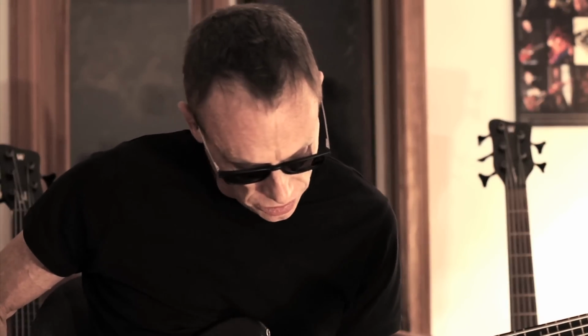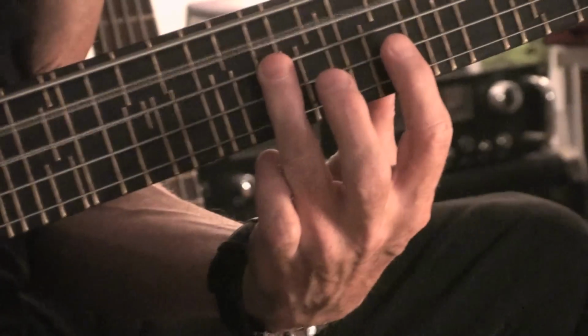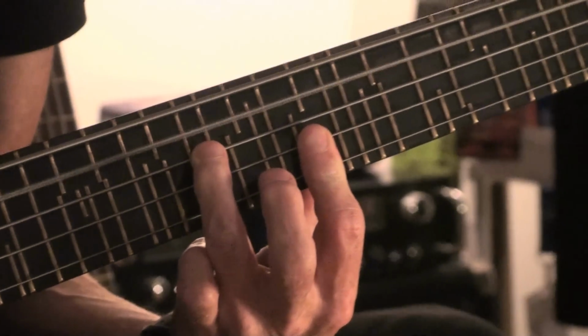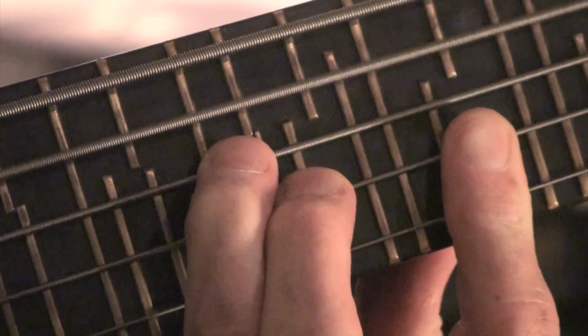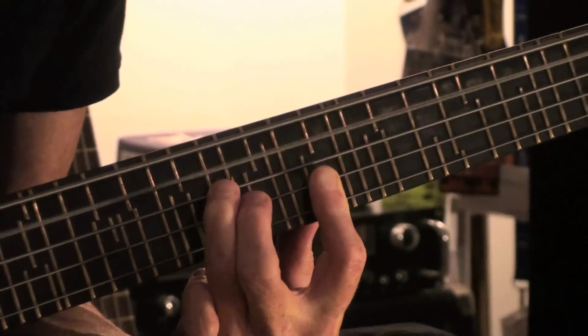Here's another one, a neutral 6, not a minor 6, not a major 6, but the 13th harmonic. It sounds kind of weird at first, but I love it. Let's do it in E. There's a nice E major chord. That's the 13th harmonic used as a neutral 6th.